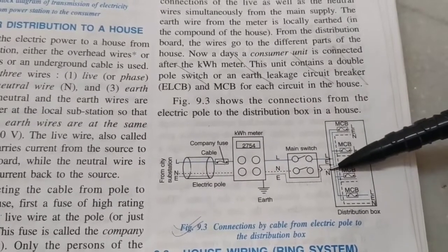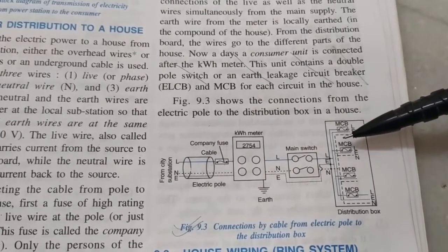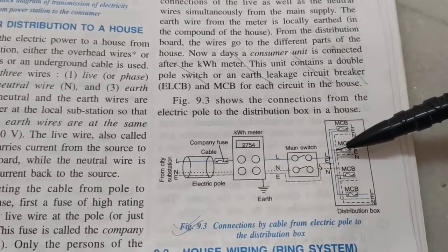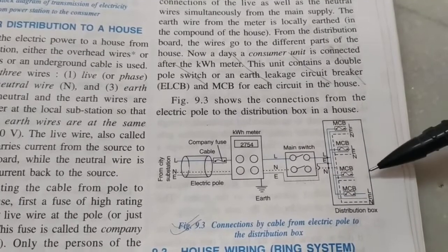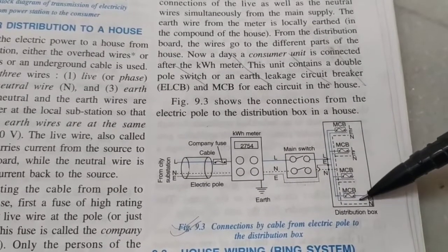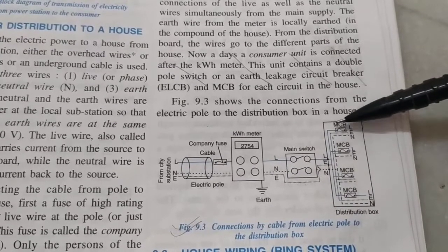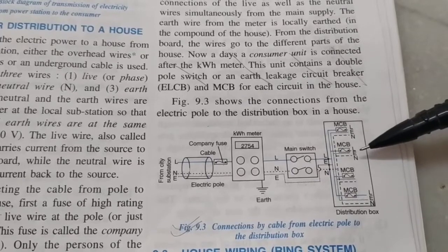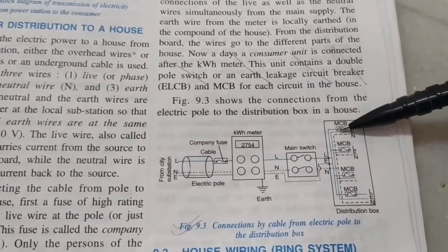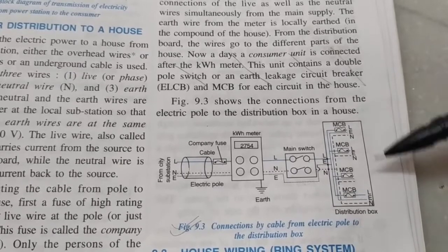Then once it reaches the particular house, we have a parallel arrangement so that we have many electrical power points or sockets throughout the house. Here we may have a fan, an AC, this is for the kitchen, this is for the hall. But each of these has an MCB, a miniature circuit breaker, which is similar to a fuse in that if there is an accidental overload of current, it will switch off the power supply, but only in that area.